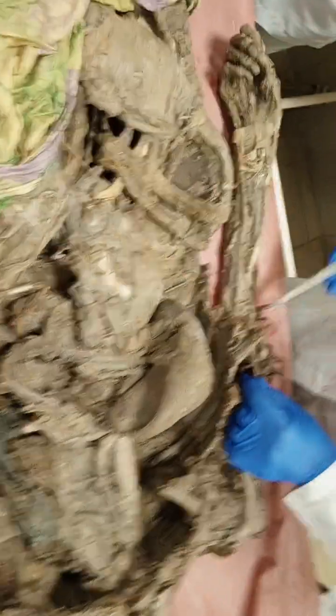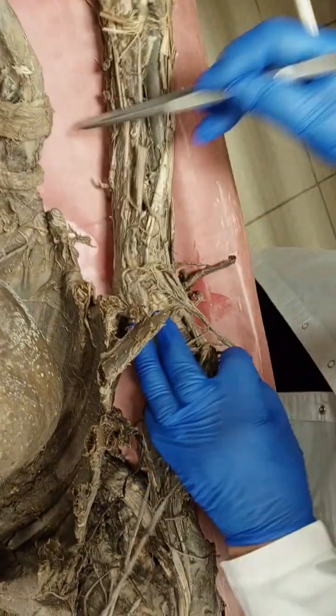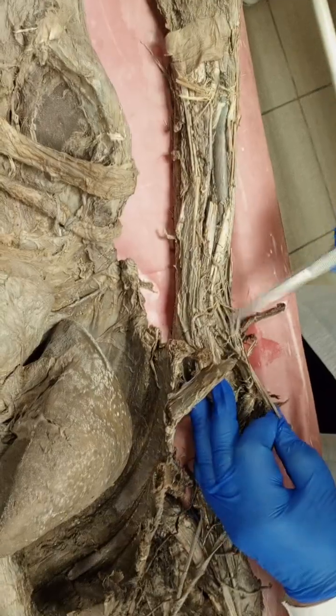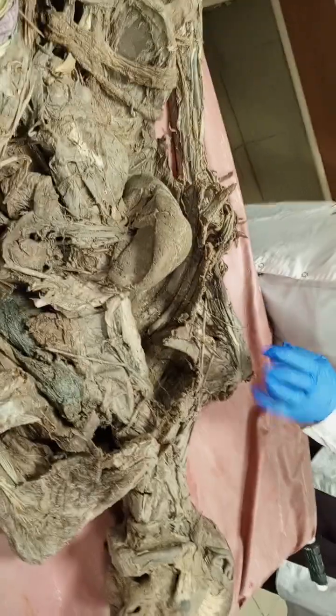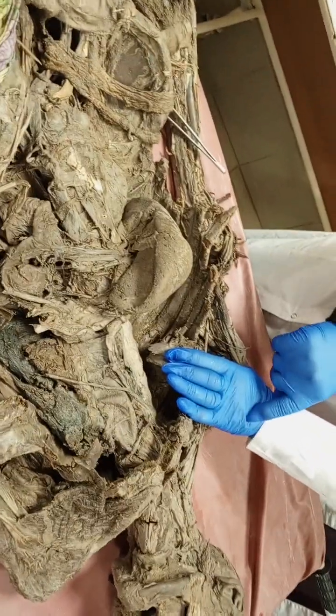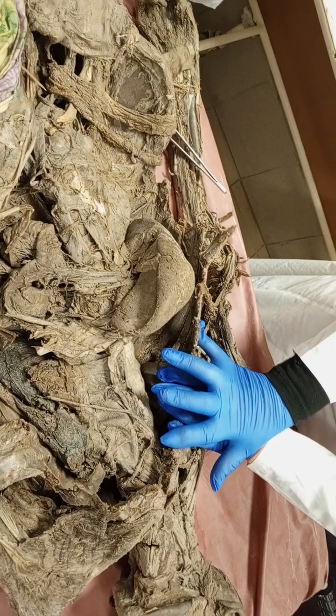In the cubital fossa, it will subdivide into the ulnar and radial arteries. Here everything is cut. You can see here, do you see the pectoralis minor muscle? Do you see it from the coracoid process to the fifth rib? And this is the pectoralis major muscle.